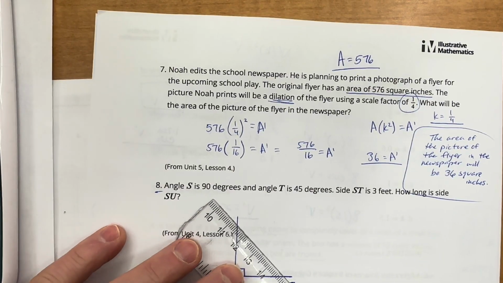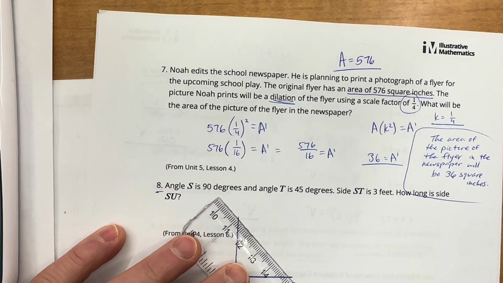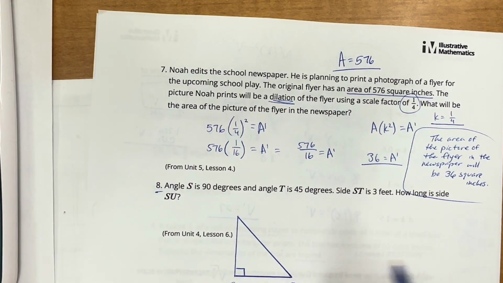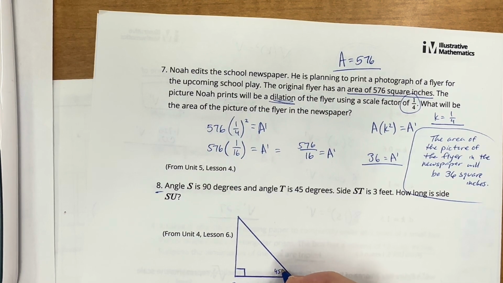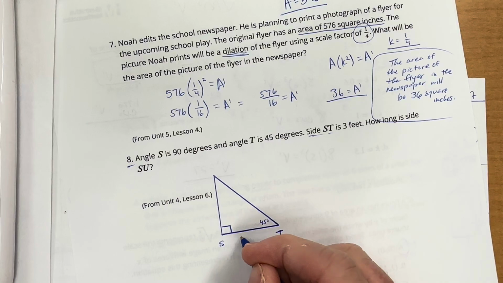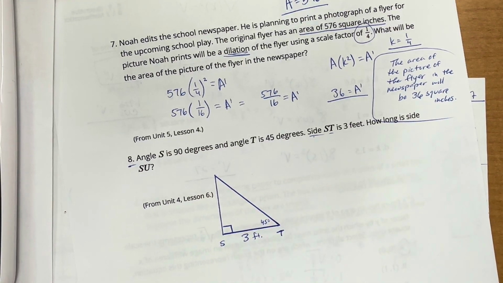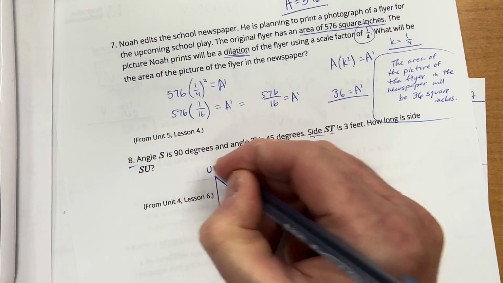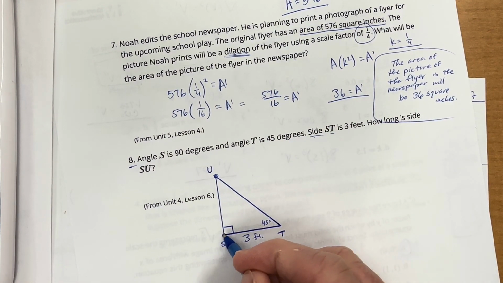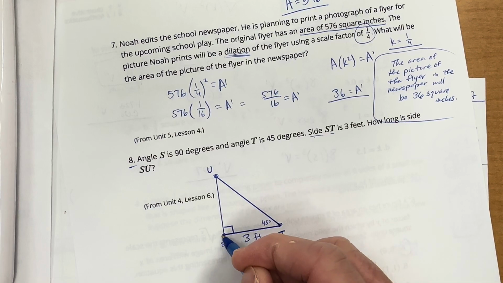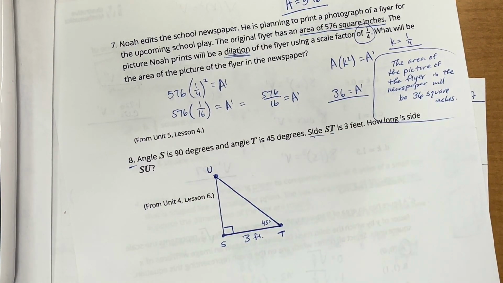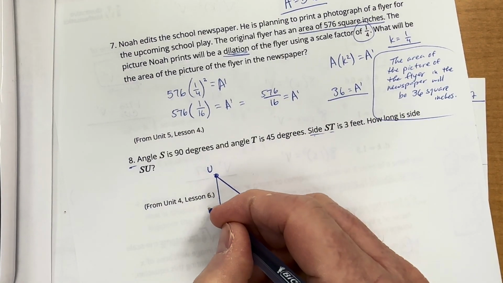So you can get a protractor out and measure this angle right here. And this is going to be 45 degrees. And then they said side ST is 3 feet. How long is side SU? So you got to use some logic and realize that we got a triangle, 90, 45, and then the missing letter is U. So they want to know this side right here.